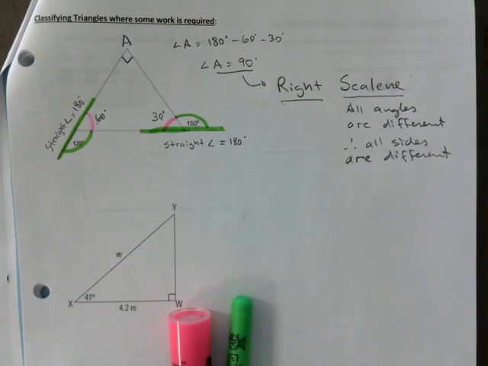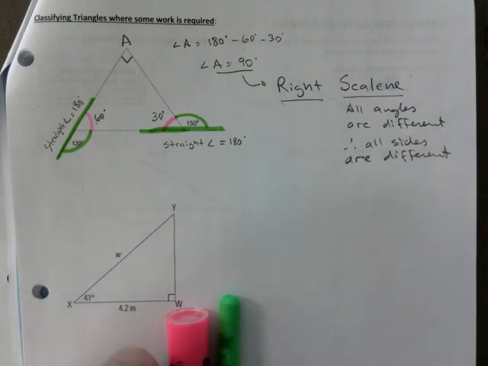We know not a single side length. We don't need to know. It's okay. The problem is when you know all three sides, then you have a problem. Then you need to do some solving. Okay.